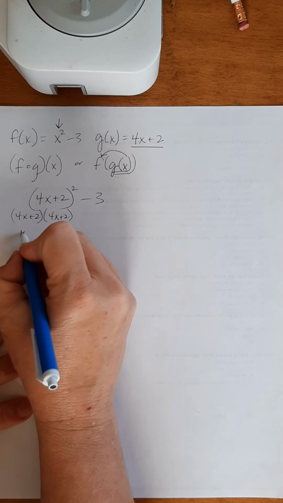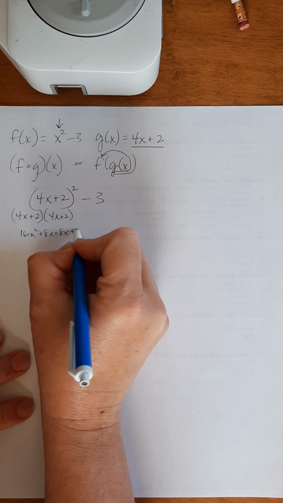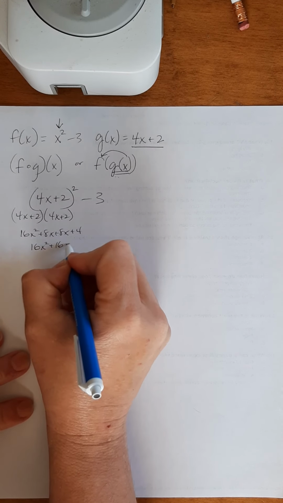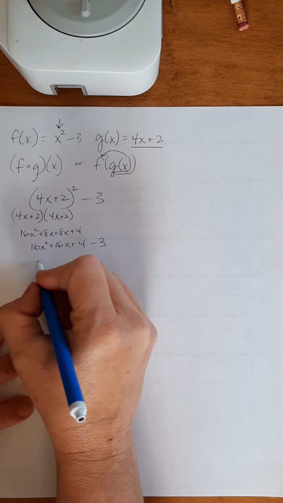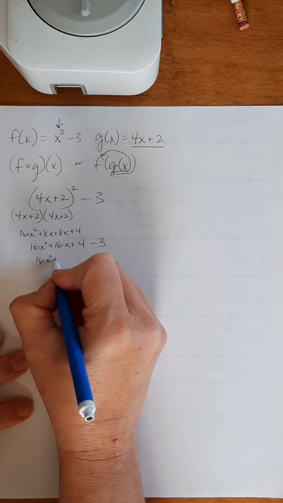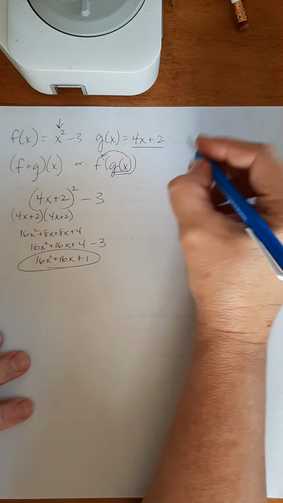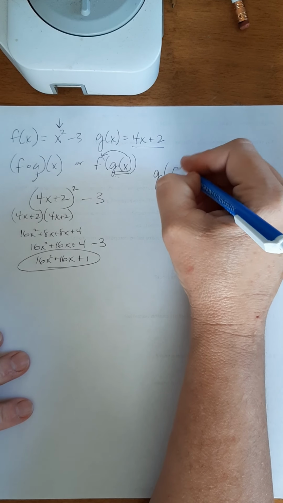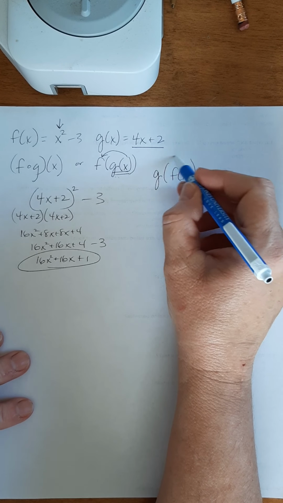You have to do the full method, 16x squared, 8, or you could do the shortcut. 16x squared plus 16x plus 4. Bring down, don't forget the 3, most common mistake. Plus 1. Now, just to show you what it looks like, let's reverse it and say f into g.